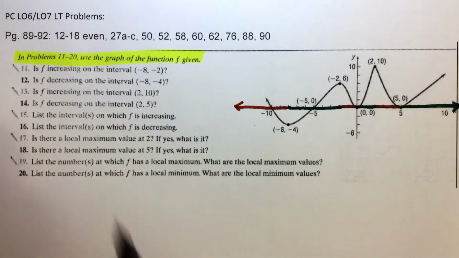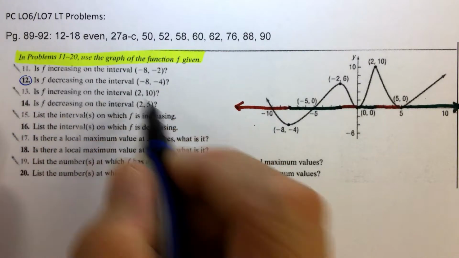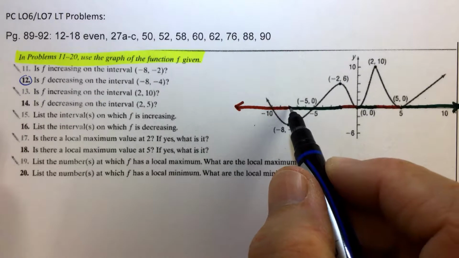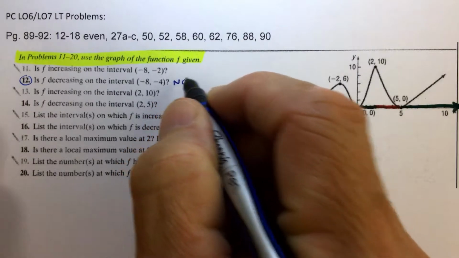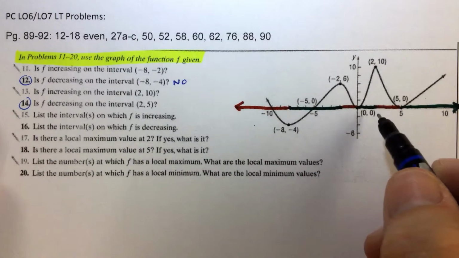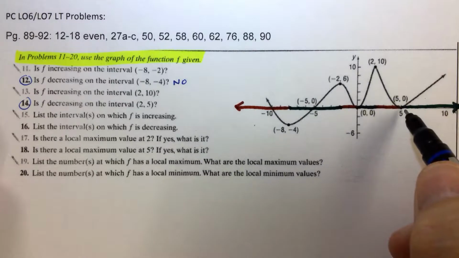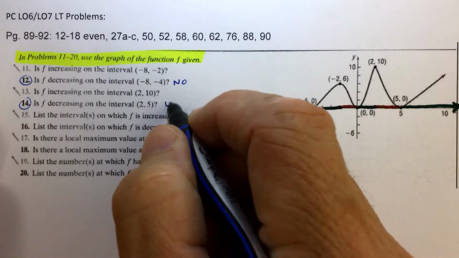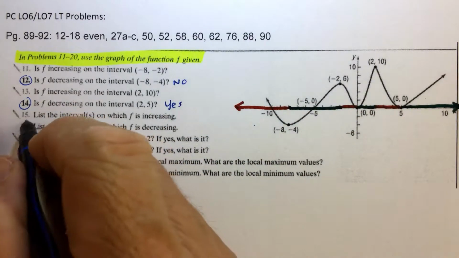So the first question here, problem number 12, is f decreasing on the interval from -8 to -4? And we see we have green, meaning the y values are getting bigger. So the answer to that question is no. For number 14, is f decreasing on the interval from 2 to 5? Well, from 2 to 5 we have red because the y values are getting lower. So we would say yes. The function f is decreasing when the y values are getting lower.